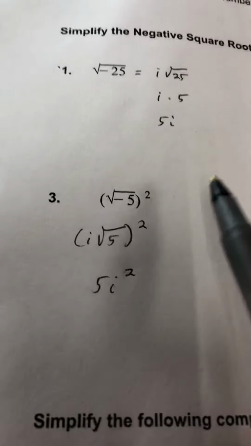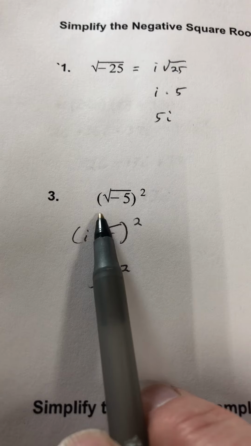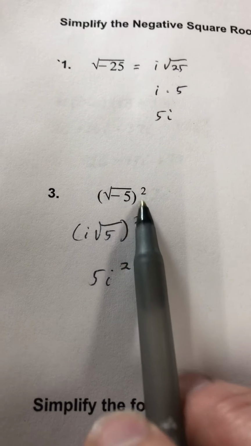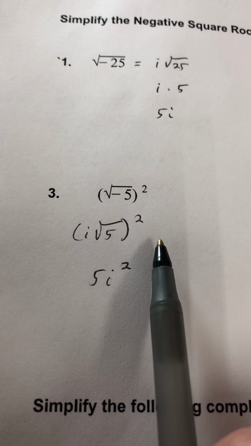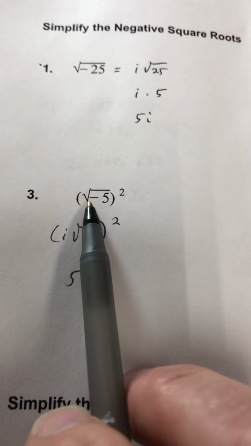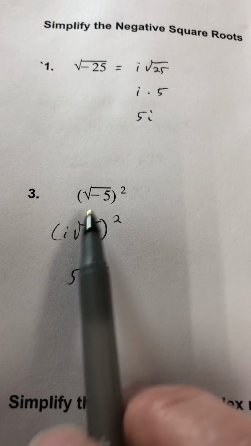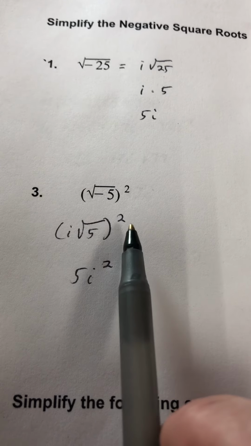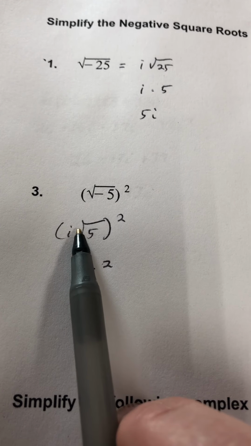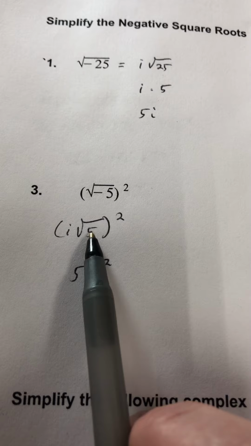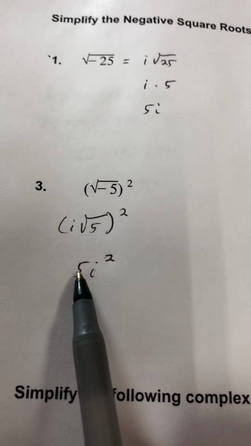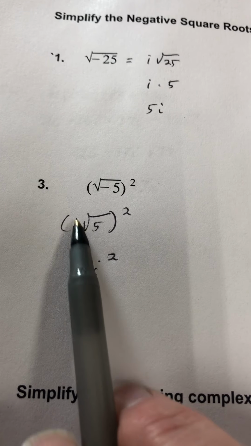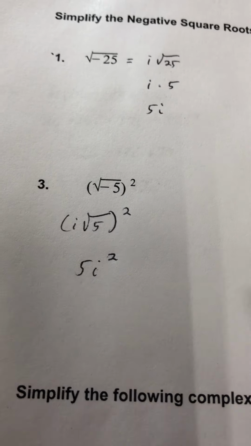Number 3, taking a look at the square root of -5 and squared in parentheses. So what that is going to do is I'm going to take out the imaginary number, and I'm going to just have the square root of 5. And then if you have the square root of 5 squared, even if you just do that on your calculator, you'll see that that is 5. And then I still have to square that imaginary number, so you're going to have 5i squared.